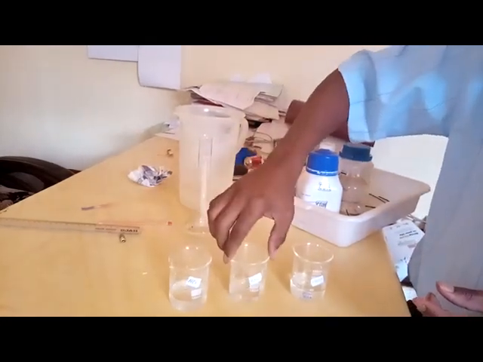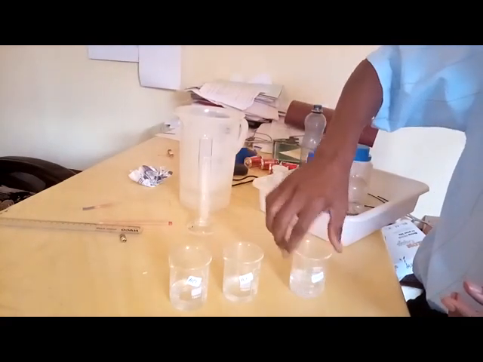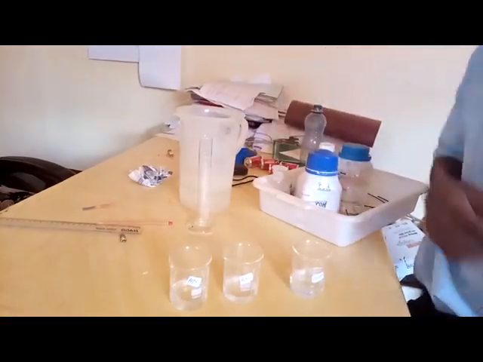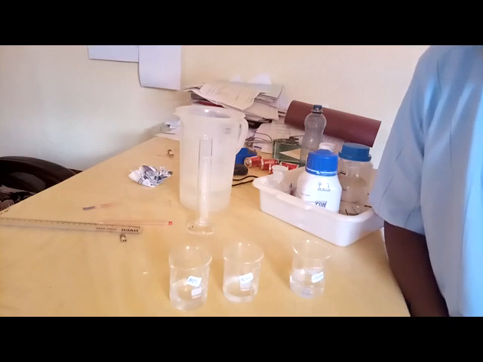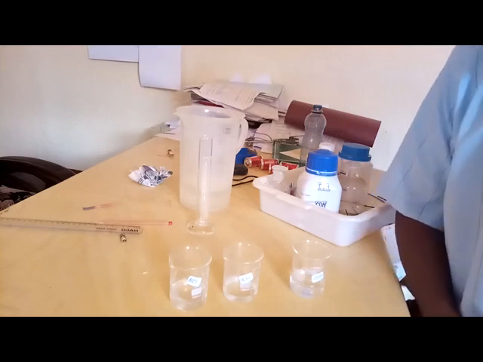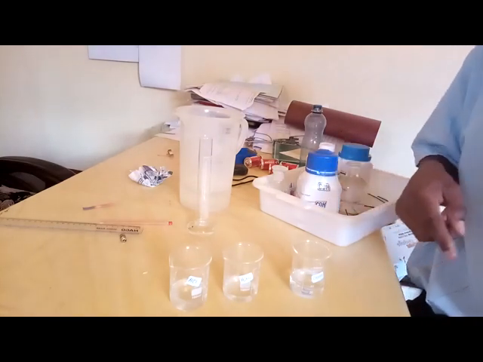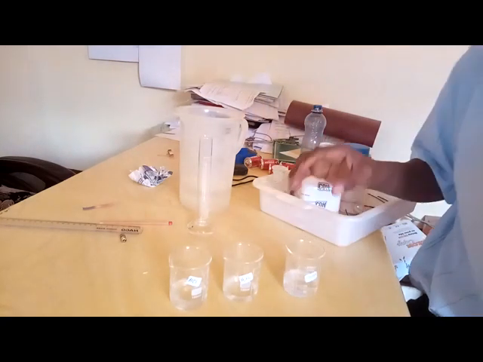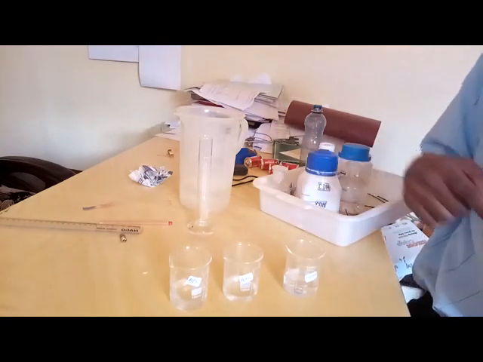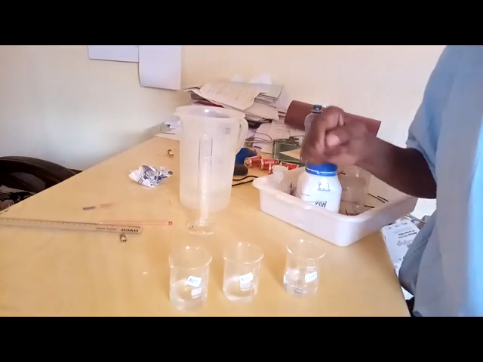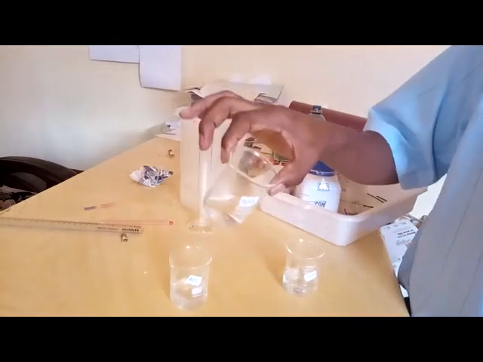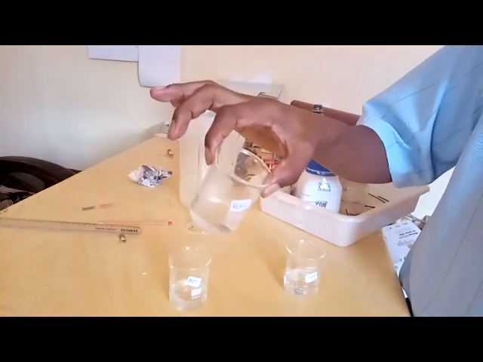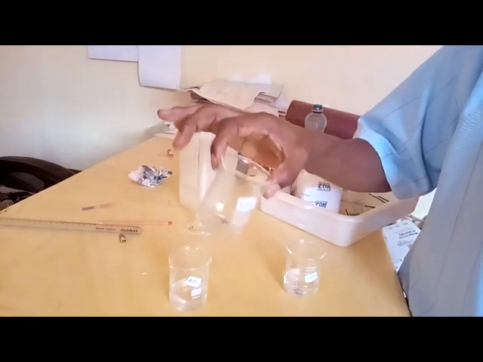And there you are. We can hear some fizzing. Some hydrogen gas is being produced in the three beakers. Yeah, the reaction with ethanoic acid appears to be quite slow, and you can bear with me and witness that the reaction with sulfuric acid appears to be fastest.